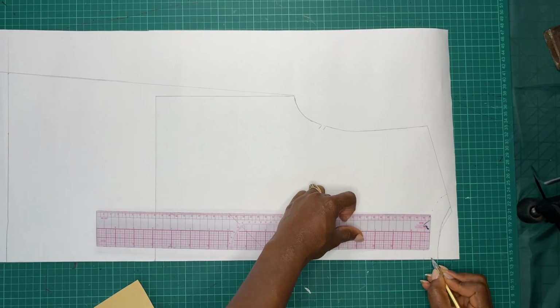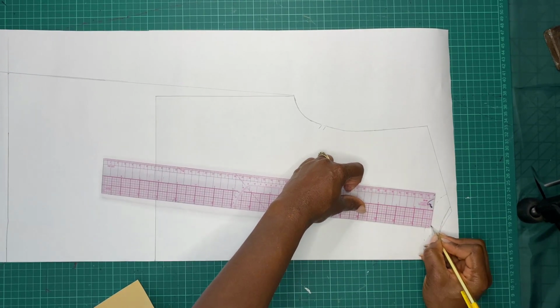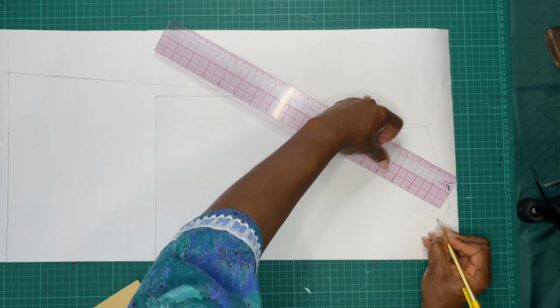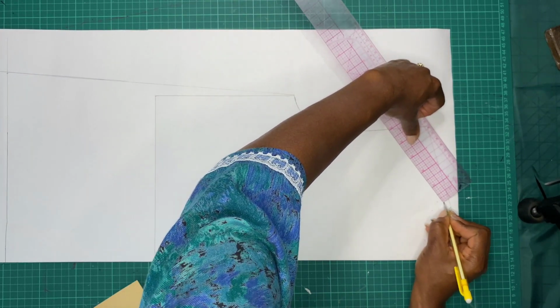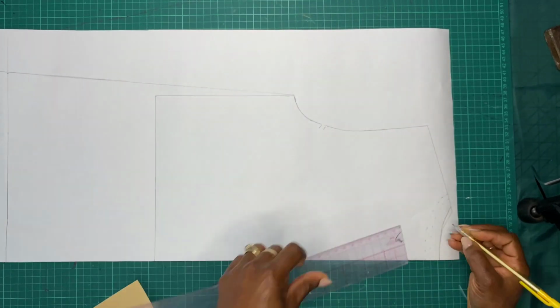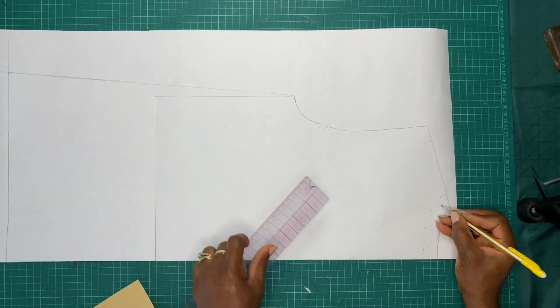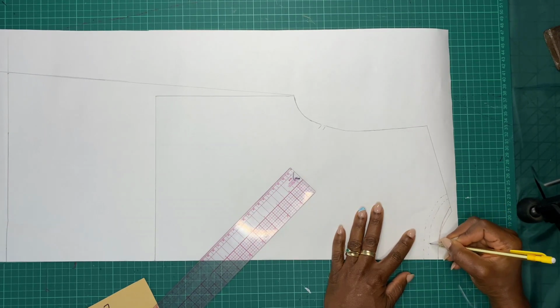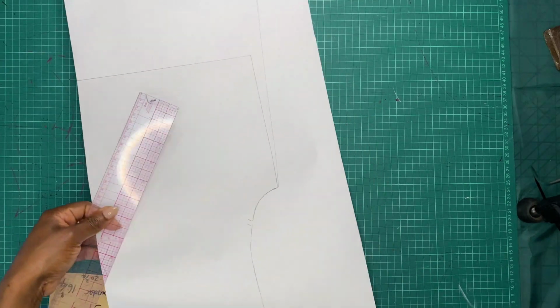Next, we'll go ahead and apply a 1/4 inch seam allowance starting from the marking of the neck band like this. So because I'll be making this dress with a serger, I don't need much seam allowance. And also I don't want it to have unnecessary bulk. So that is it, the neckline seam allowance has been done.